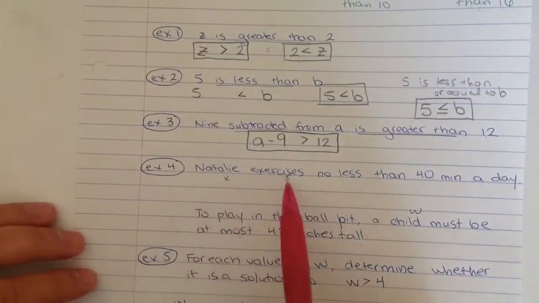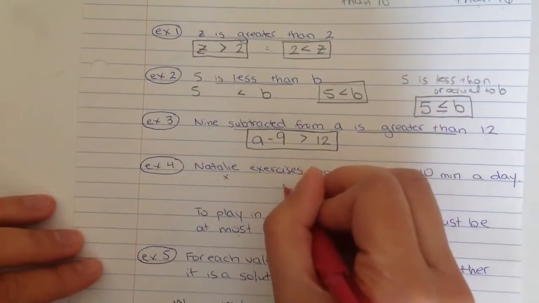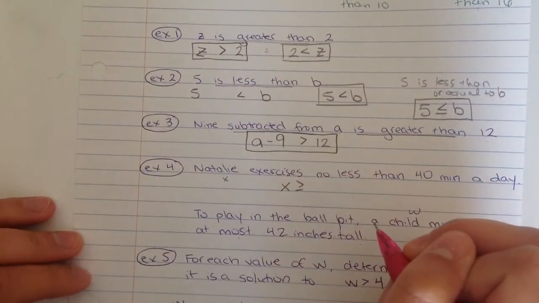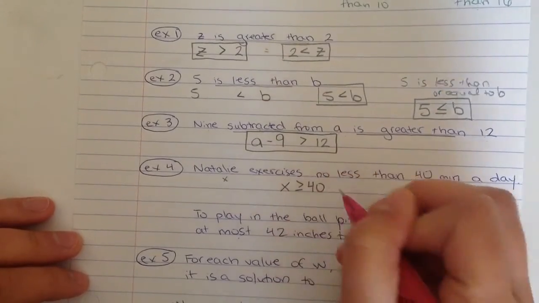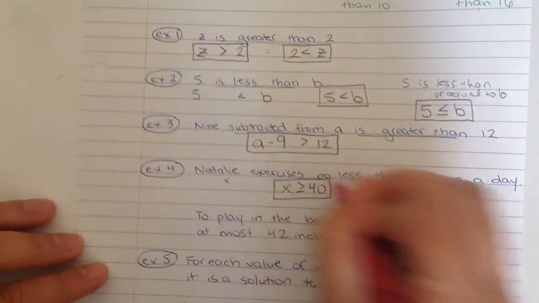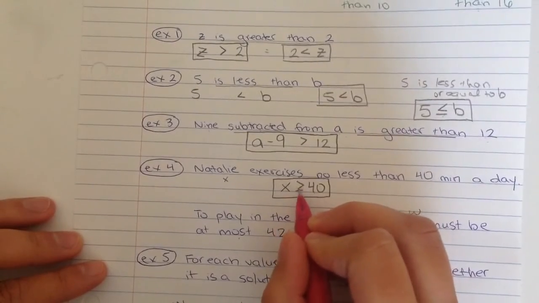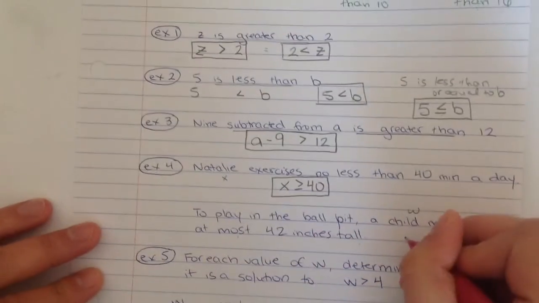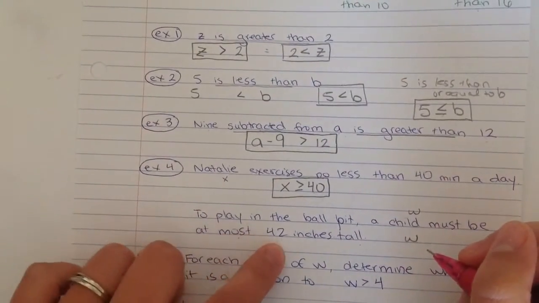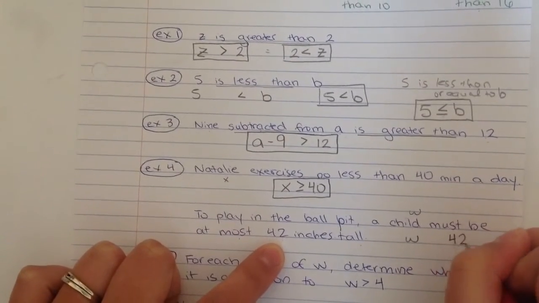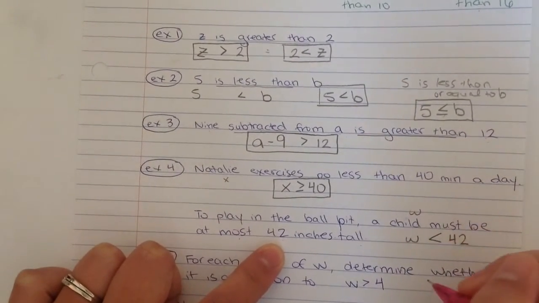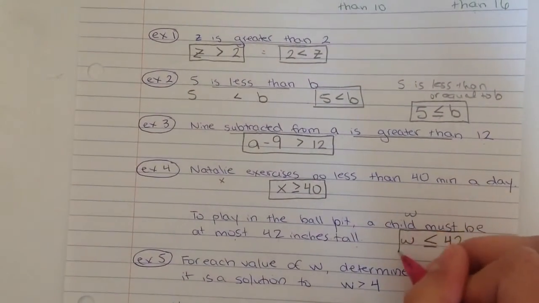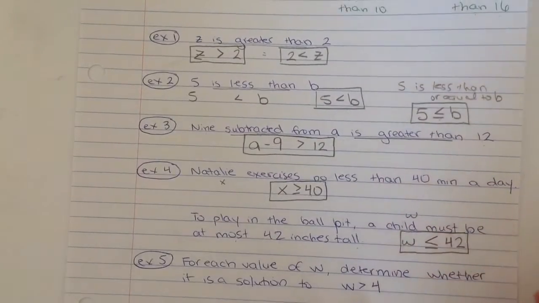Welcome back. If x is no less than 40 minutes a day, then x is no less than, meaning it has to be bigger than or equal to 40. 40 is the smallest amount it can be, so 40 is on the small side, and then x is anything bigger. To play in the ball pit, the child, W, inches tall, they need to be at most 42. So we have W and 42. 42 is the biggest they can be, and it is okay if they're equal to 42 inches. So it's W is less than or equal to 42.